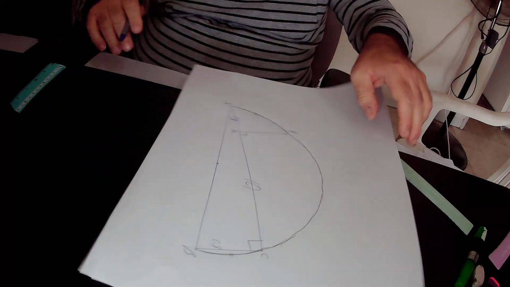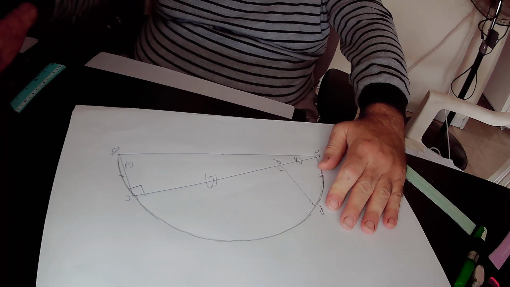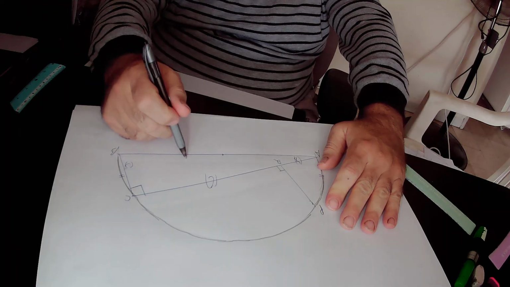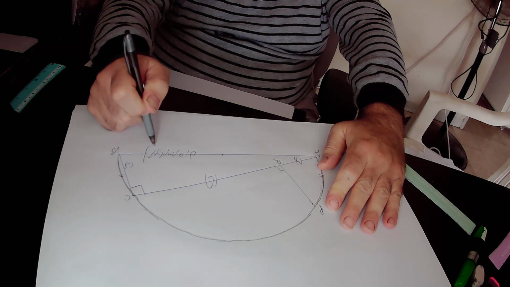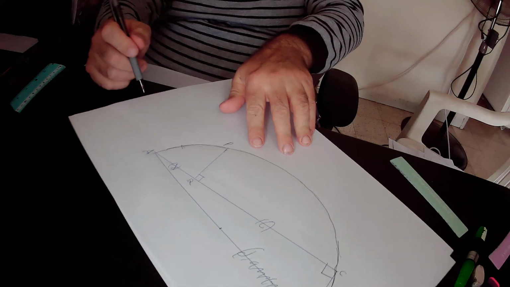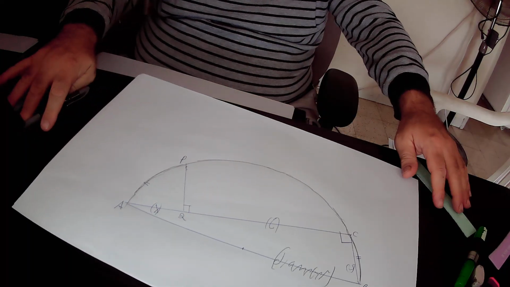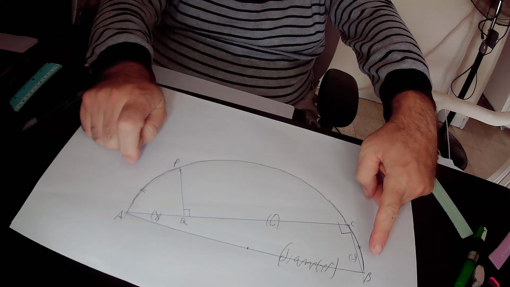AB is the diameter of this semicircle, so it is known. It is given in the question that this is arc PA and it equals arc CB in length.